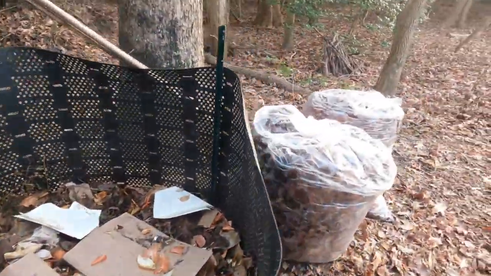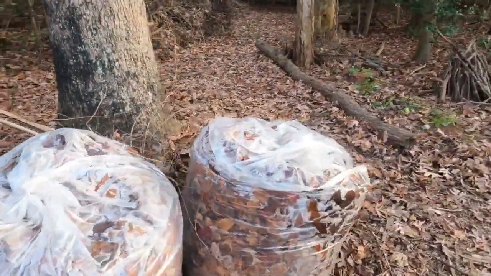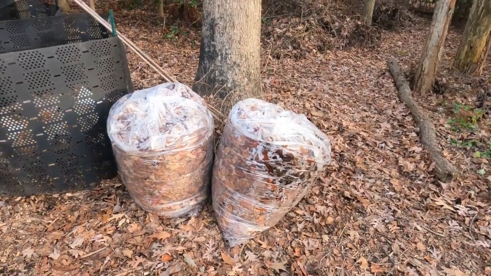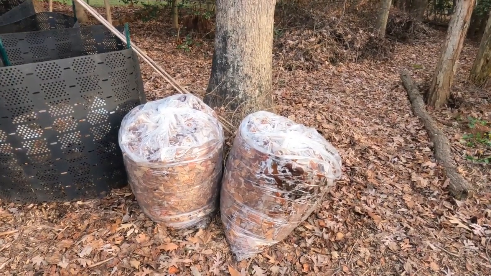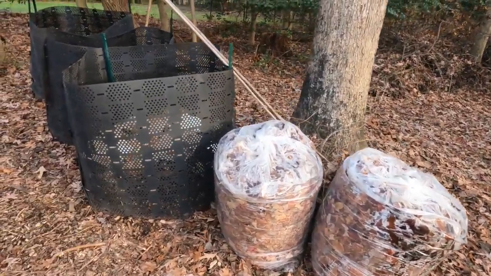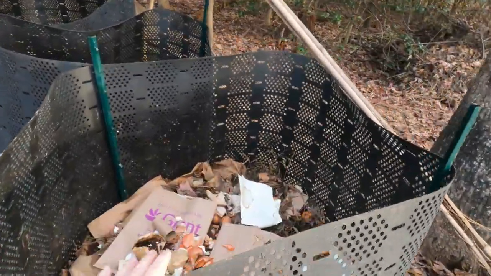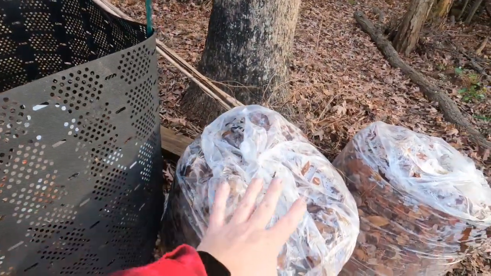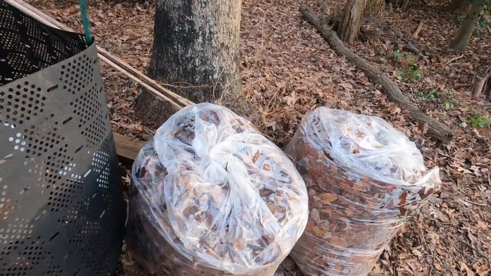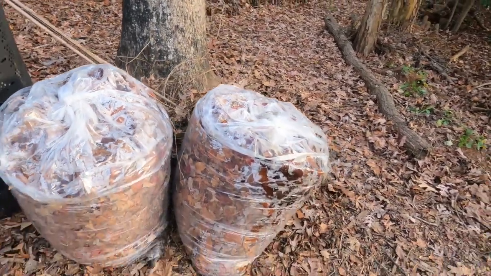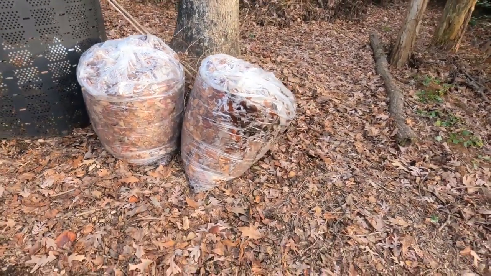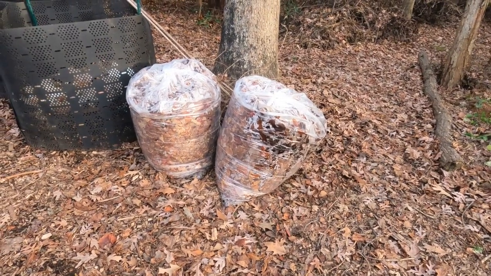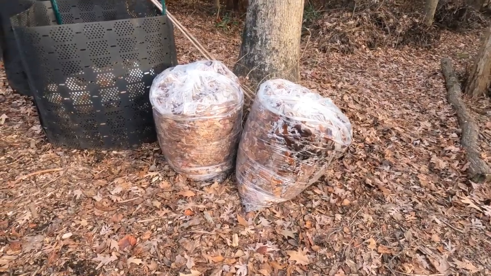So what I have here are 2 bags of leaves from my neighbors, and I'll be just leaving those there so that whenever I put greens down into this bin, that's the working bin, I can do a layer of browns as well. So this is really great for your compost, especially because browns are on the harder side to find sometimes.